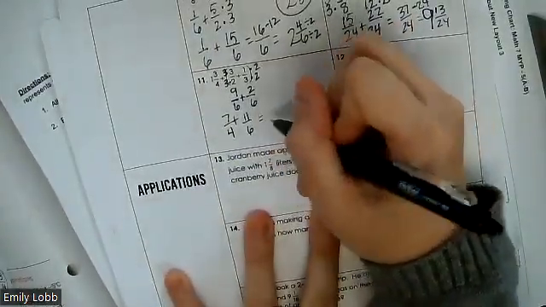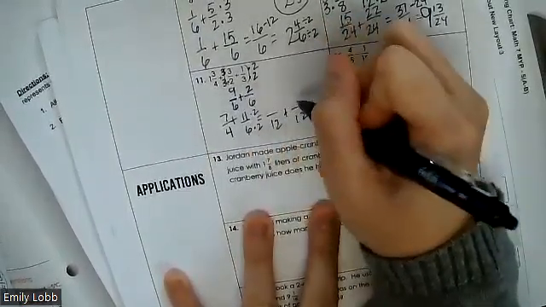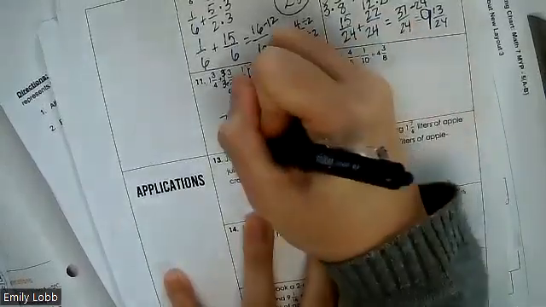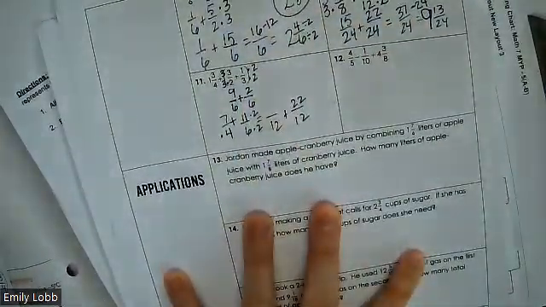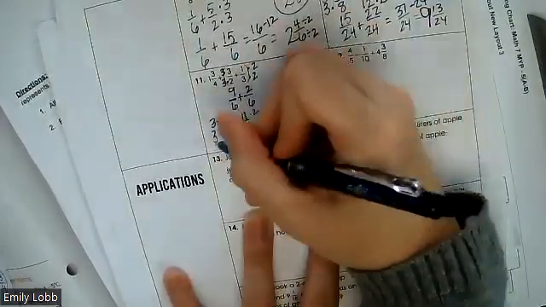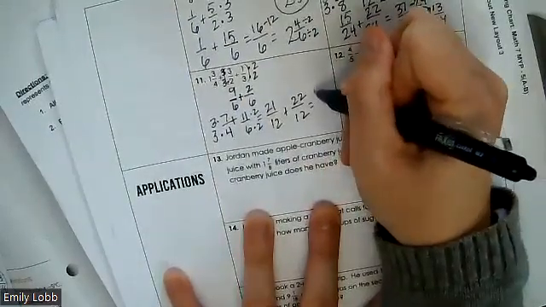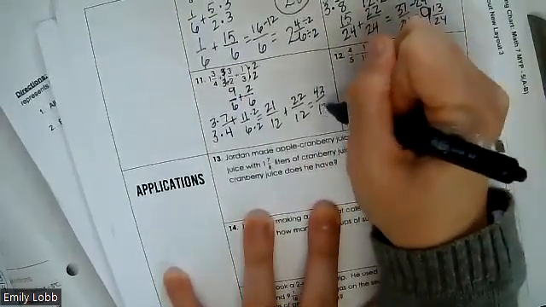So this is equal to something out of 12 plus something out of 12. 6 times 2 is 12, so 11 times 2 is 22. 4 times 3 is 12, so 3 times 7 is 21. 21 plus 22 is 43/12.